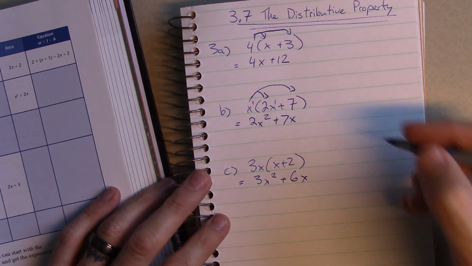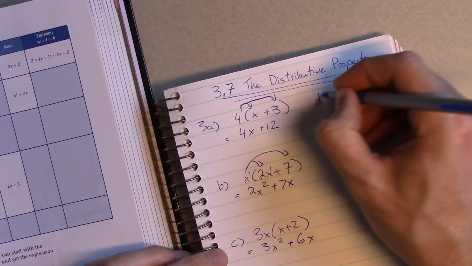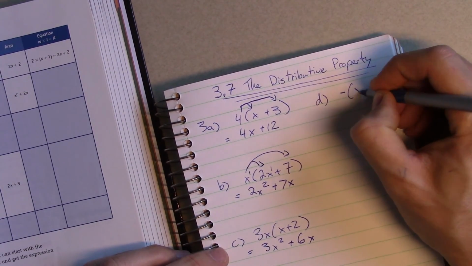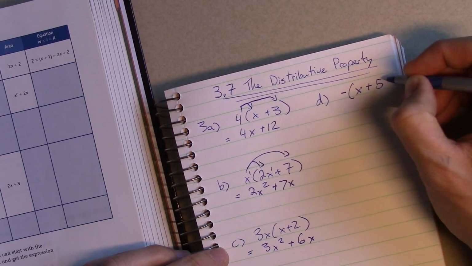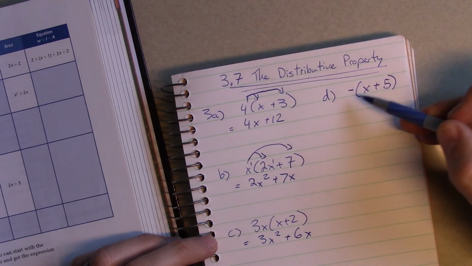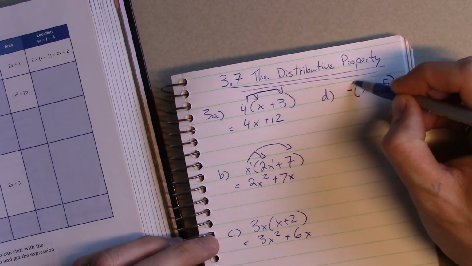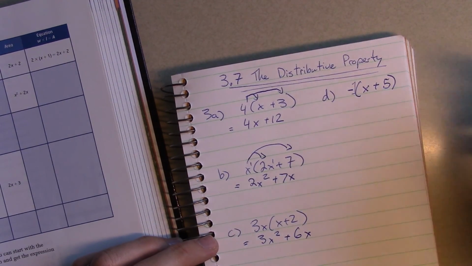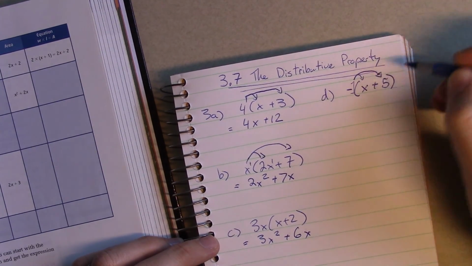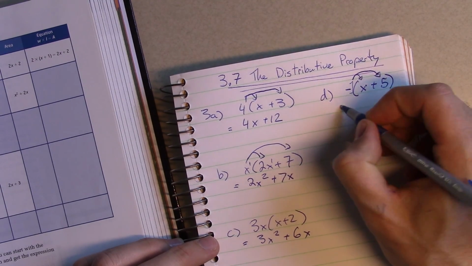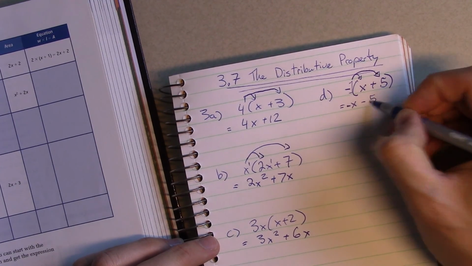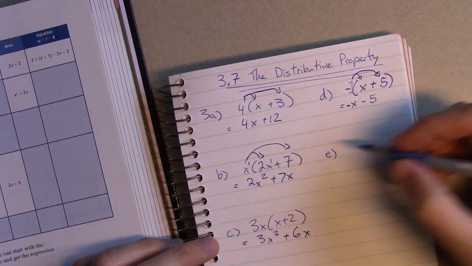One of the areas where people tend to make their first mistake is when you have something like this. That negative sign is actually a -1, again, that 1 not being shown. But that means that -1 needs to be multiplied by the x and the 5. So that becomes -x minus 5.